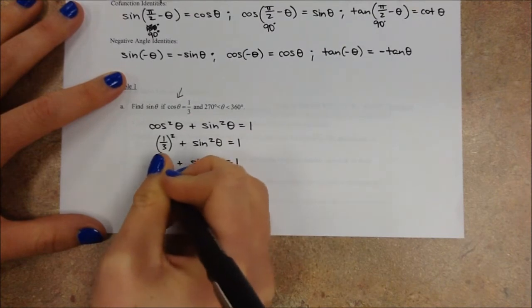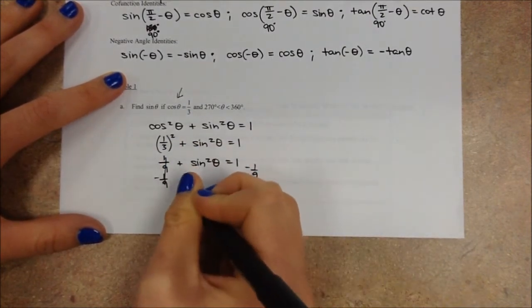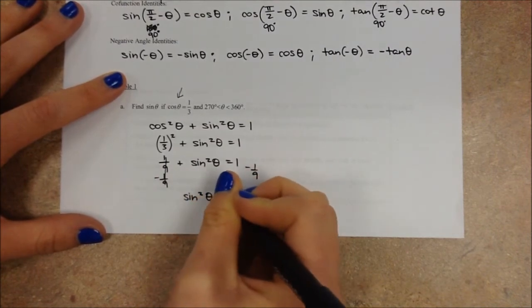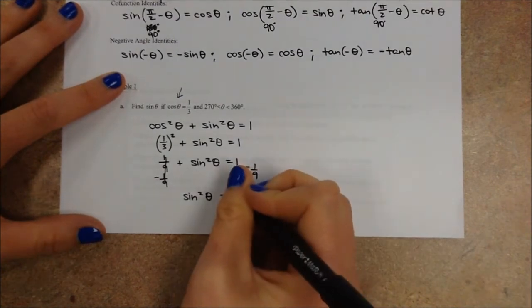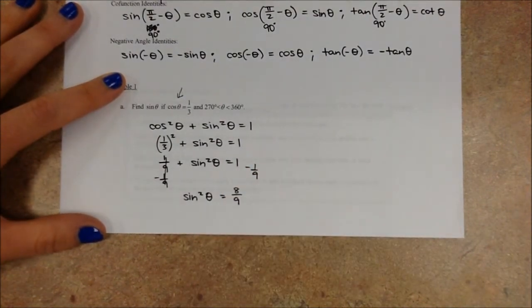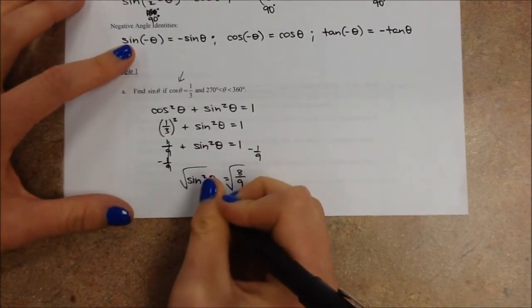Then we subtract 1/9 from both sides. Okay, so this will cancel. And so 1 is really like 9 over 9. So when we subtract 1/9, we get 8/9. And finally, since this is being squared, we take the square root of both sides.